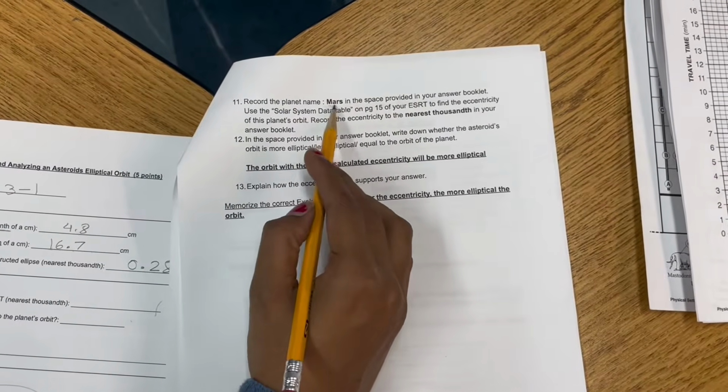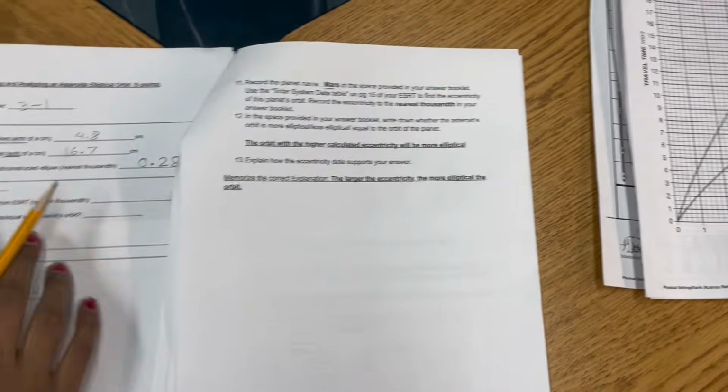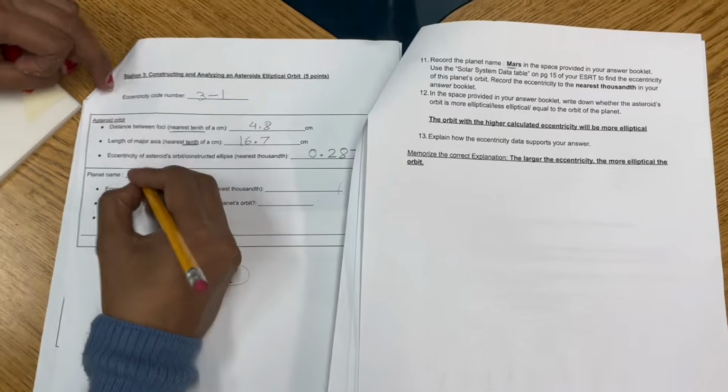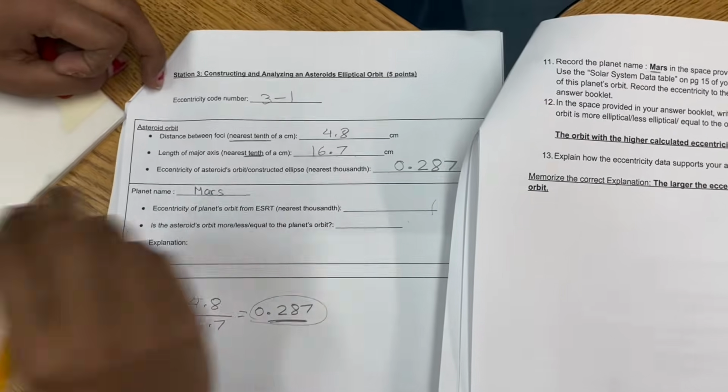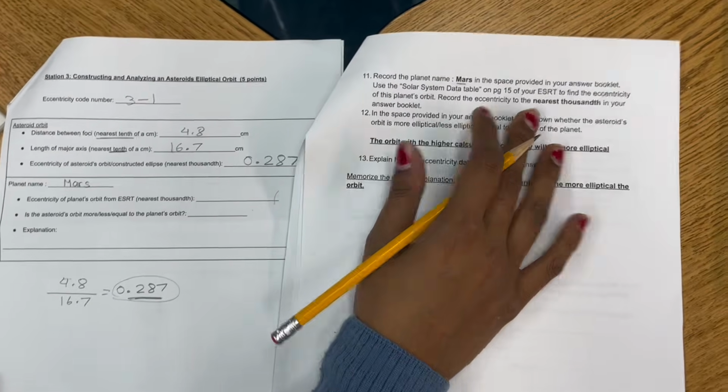Alright, so number 11 says, now we want to record the planet name. In this case, they gave us Mars in the space provided in my answer booklet. So I'm going to go to my answer booklet. There's a space that says planet name. They say Mars, so I'm going to write Mars. You might have different planets depending on what student you are. So make sure you're reading your instructions properly.